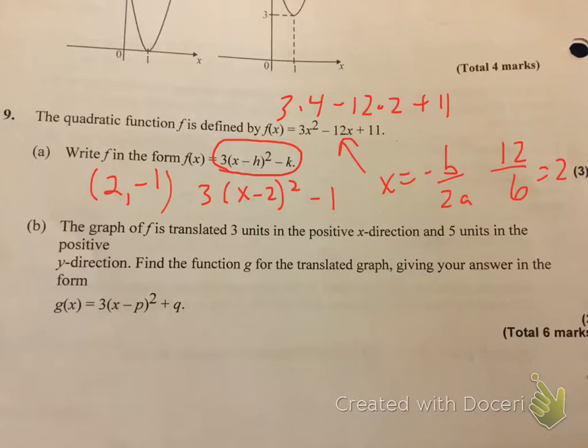So now we have it in the form that we want. This is our vertex form. And it says you take that graph and translate it 3 units in the positive x direction. So basically that means our vertex is now 5 and 5 units in the positive y direction. So we moved negative 1 plus 5 is 4. So that's our new vertex. Find the function for the translated graph. So nothing else changes except the vertex.